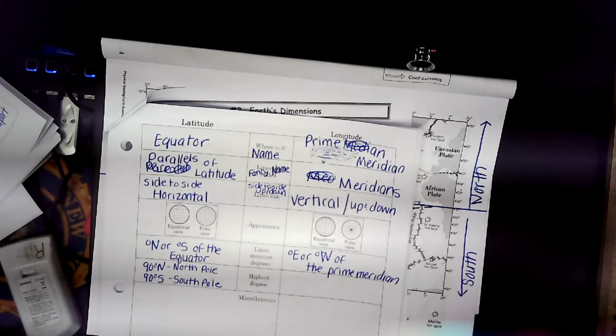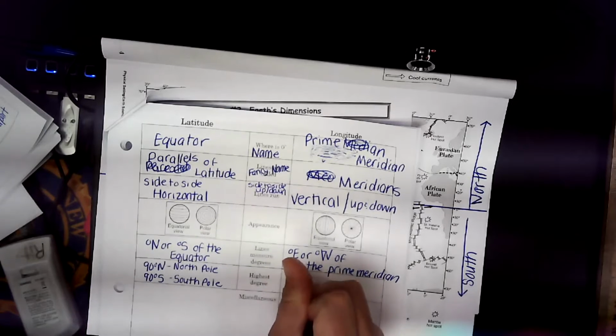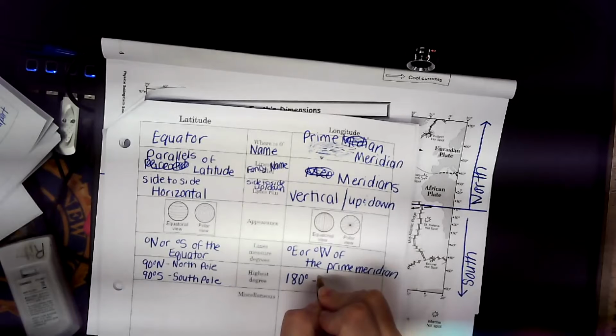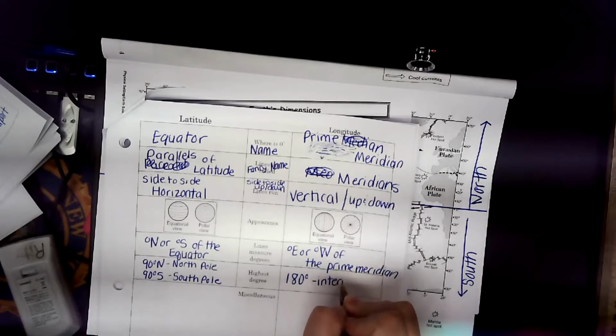So it works just like the equator, it's just using the prime meridian as the base this time. And did you find the highest number? Come on, you guys. No, it's an actual number. 180 is the highest longitude line you're gonna have, and this is called the international date line.